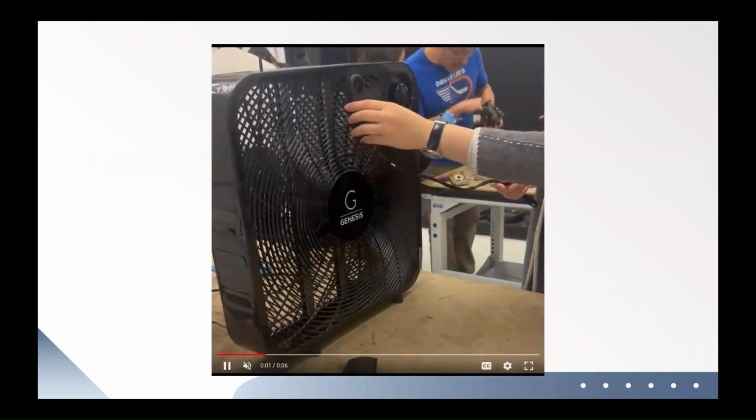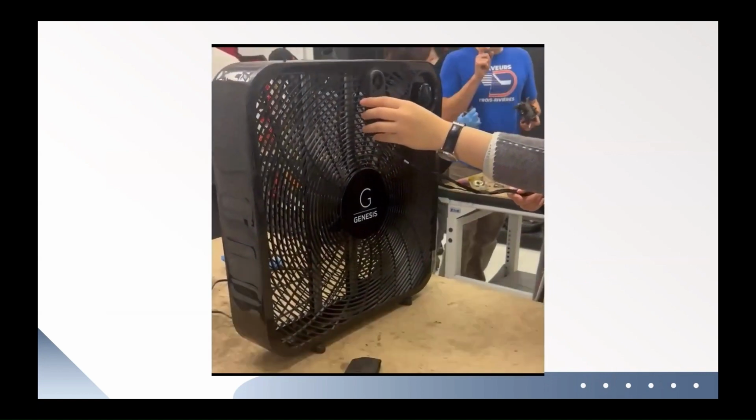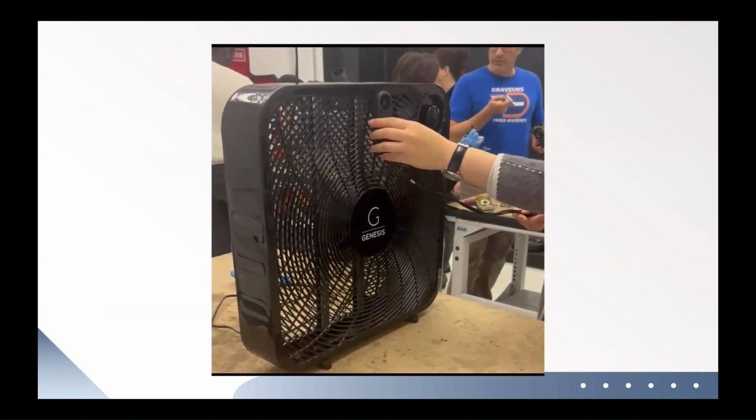Then, using an anemometer and another box fan, we also measured wind and fan speeds at different distances and speed modes. This allowed us to compare the incoming and outgoing air speeds and determine their effectiveness, as well as calculate the angle of attack and coefficients of lift and drag.